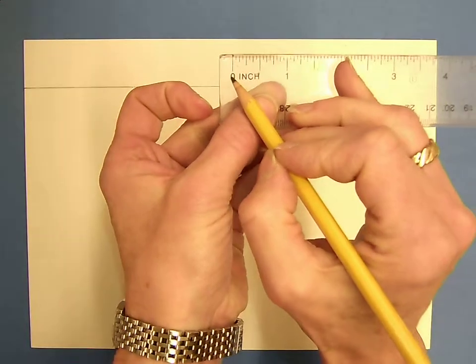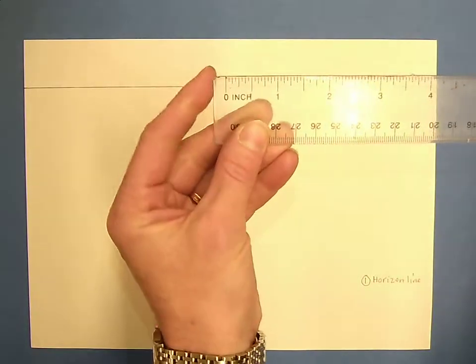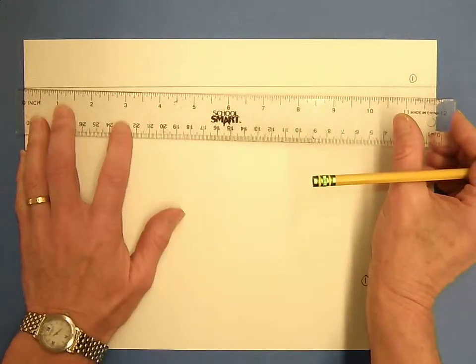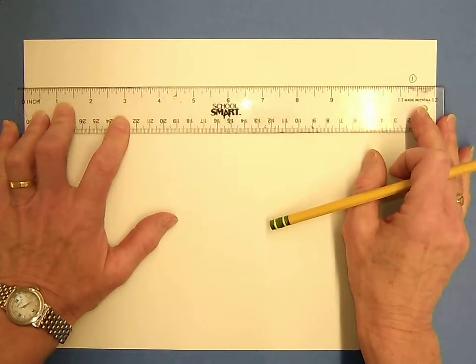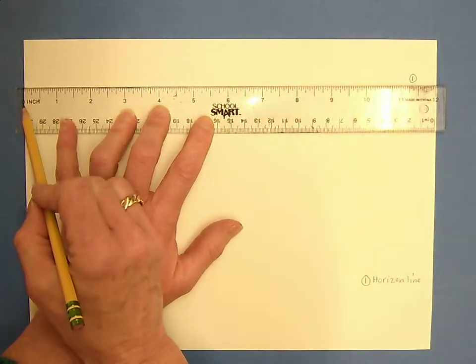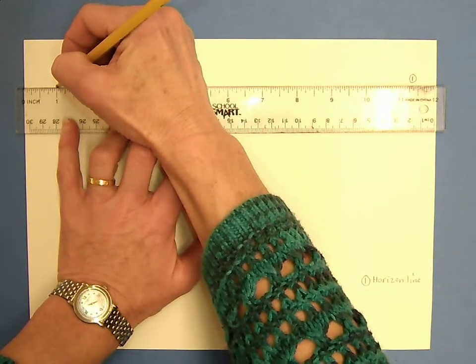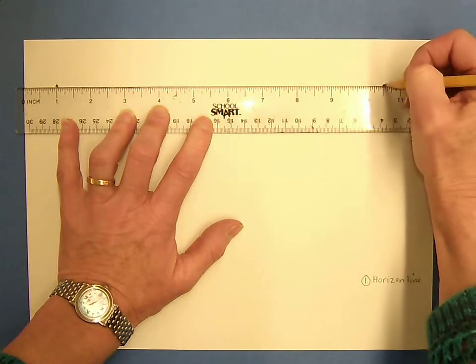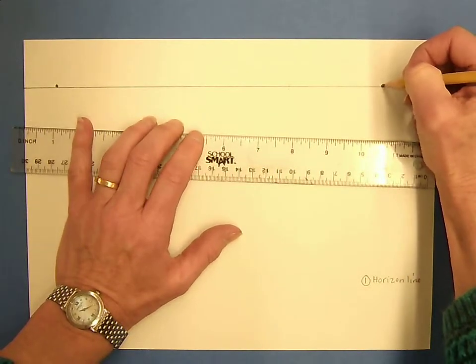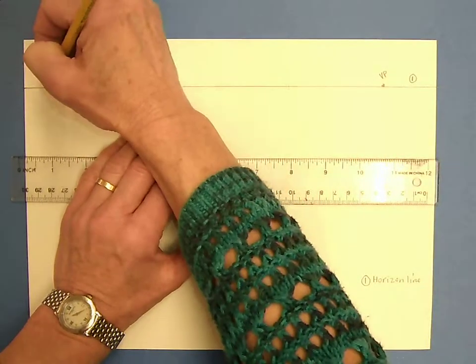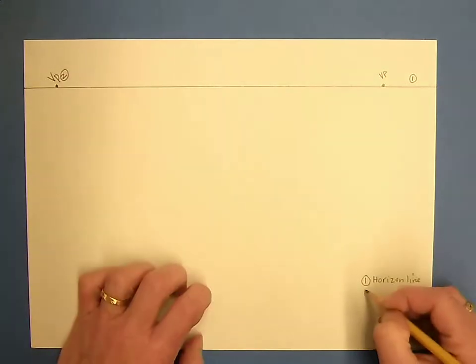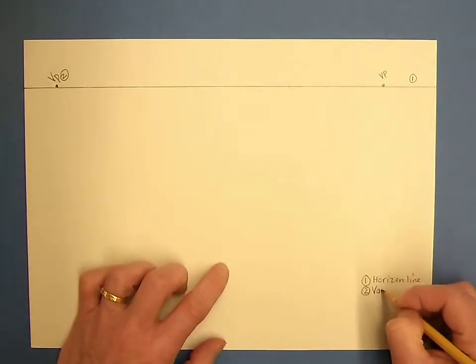Okay, the next thing we need to do is create two vanishing points. We're going to place our ruler with the 0 as the end of the ruler, not the ruler itself, at the end of the paper lined up underneath the horizon line. We're going to come in 1.5 inches on each side and put a dot. That dot is called our vanishing point. That's where all lines meet or converge, the vanishing point or VP. Okay, number 2. So down here I'm going to put vanishing point.